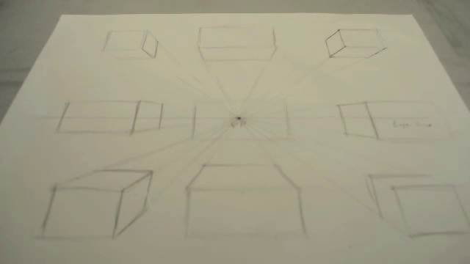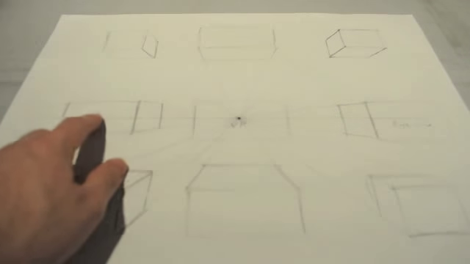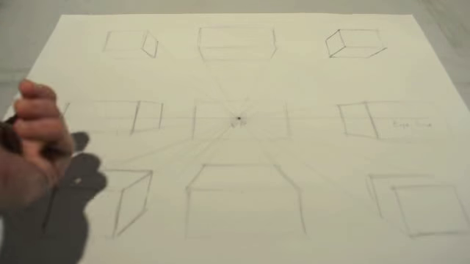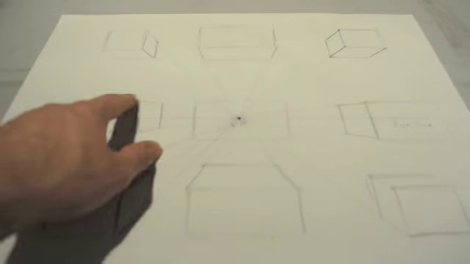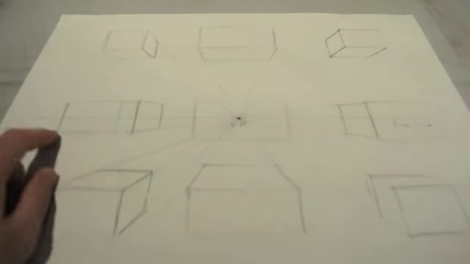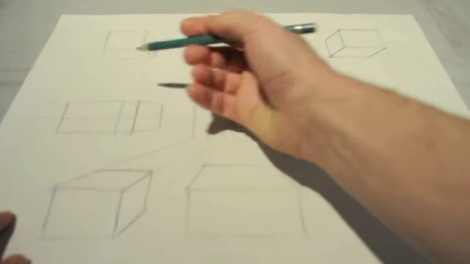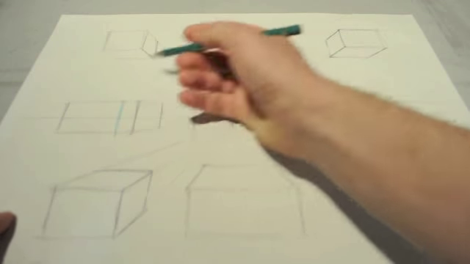Okay, the next thing I'm going to show you is a transition between this diagram and the next diagram, where we're going to focus on using two vanishing points. So what we're going to do is imagine this box being turned to the left. So now this face is no longer directly facing us. I'm just going to use this green so we can see the difference.